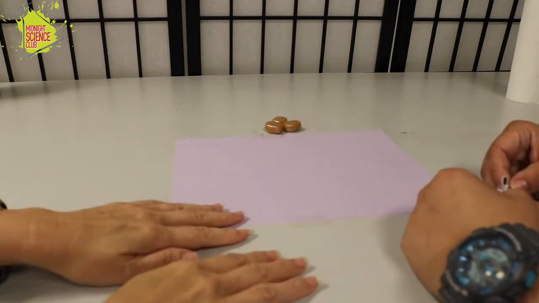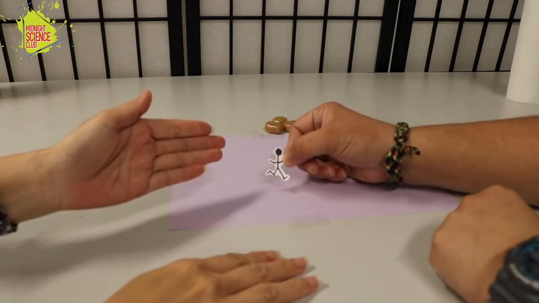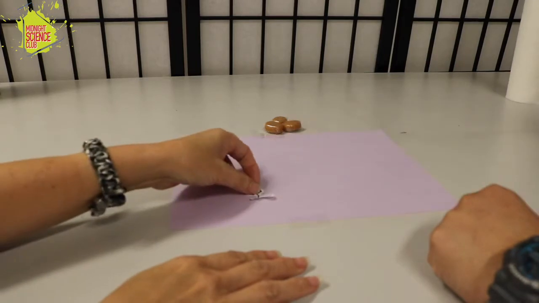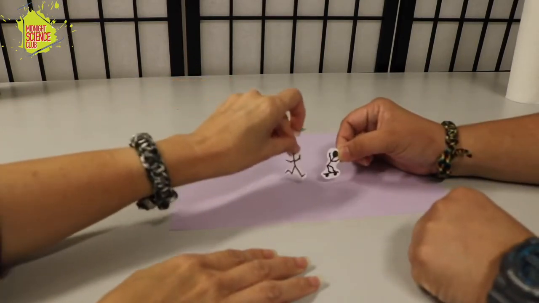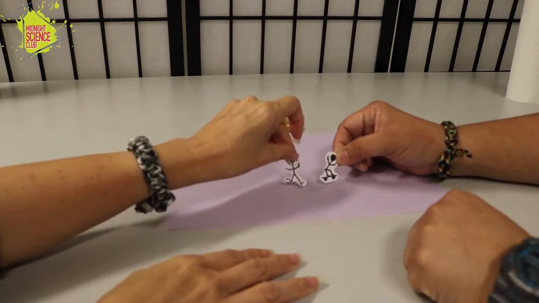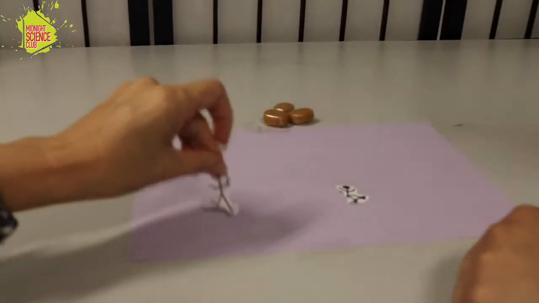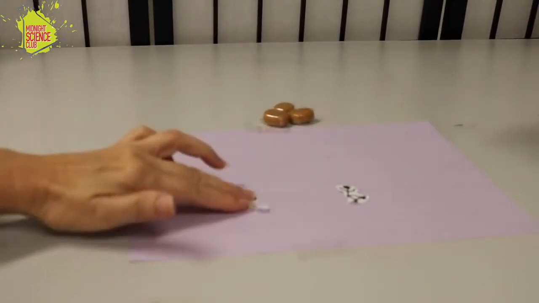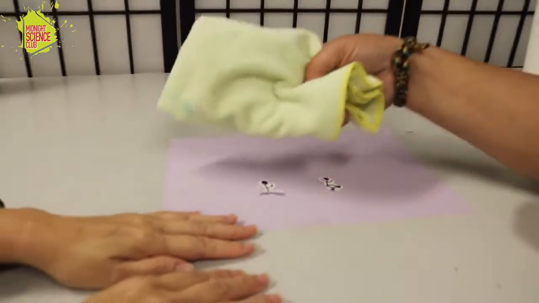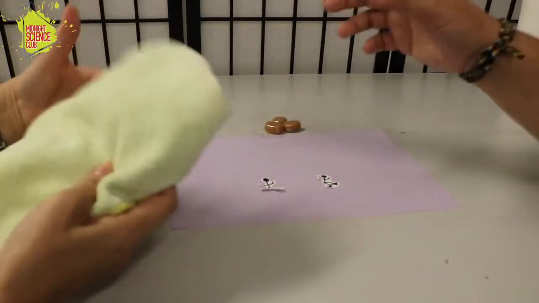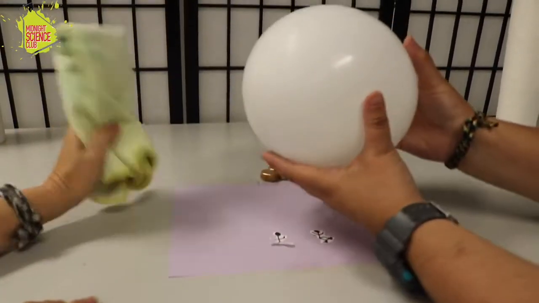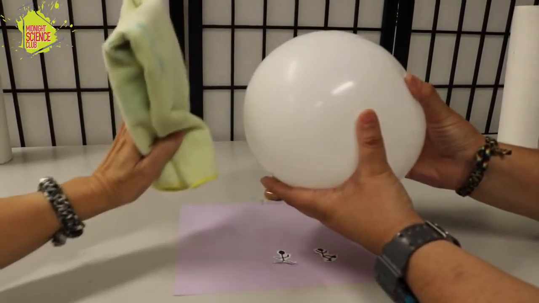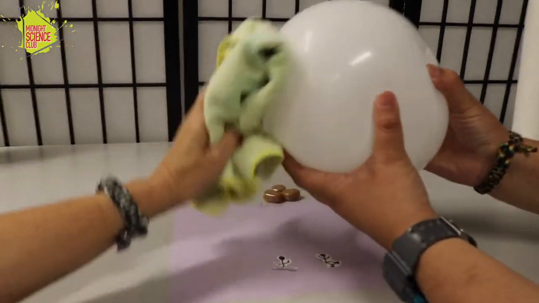Very good. So in this case, I have something for Mel. I have a breakdancer, and I have a skateboarder. I just kind of doodled these guys and cut them out of regular printer paper. I also have a microfiber cloth, which I'll give to you, Mel. And I have a balloon. I'm going to hold the balloon, and I'm going to ask you to rub the bottom of that balloon back and forth with that microfiber cloth.